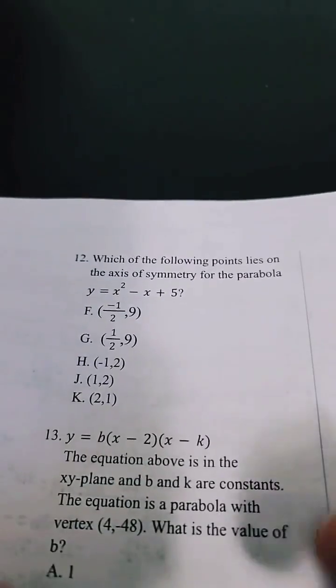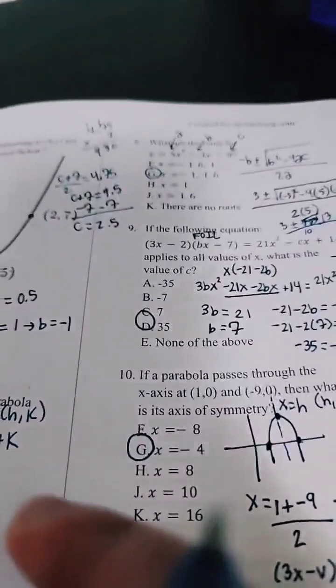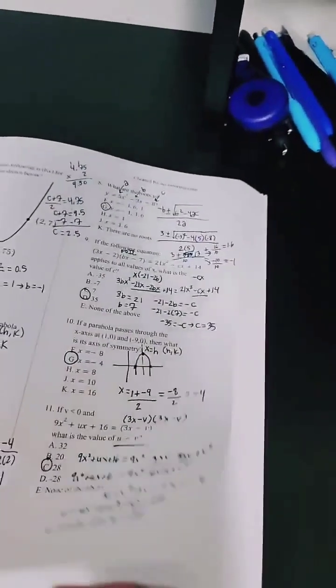Okay, so let's go to number 12. Oh, hold on. I forgot. I'm supposed to be checking that my answer key is all correct, so this is all part of edit. So hold on. Let me just check that that page is all good. Yes. Okay, good.